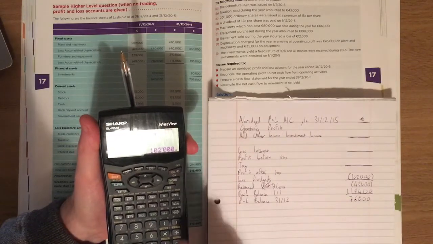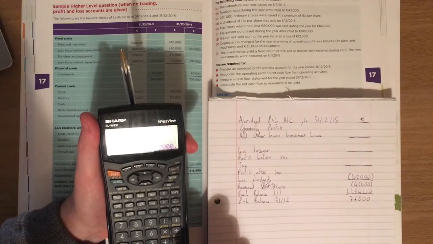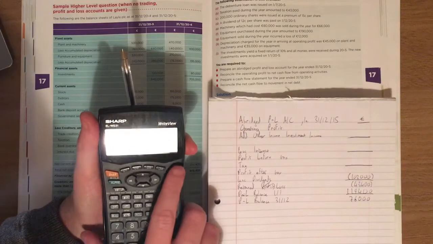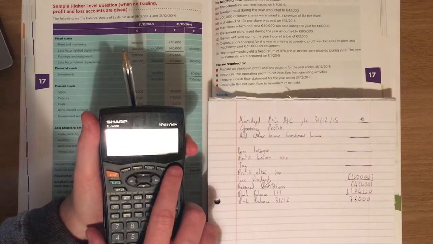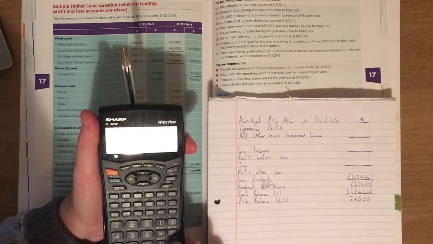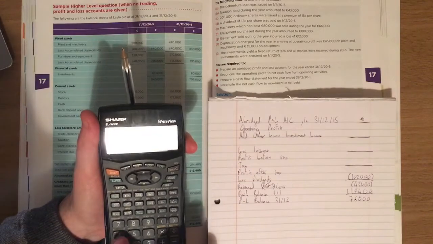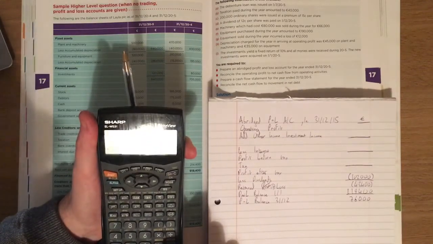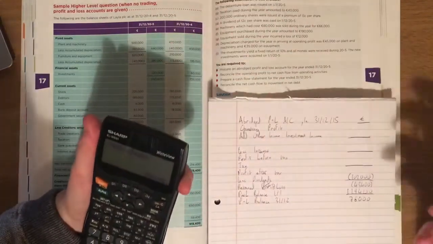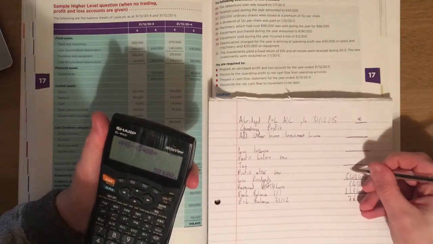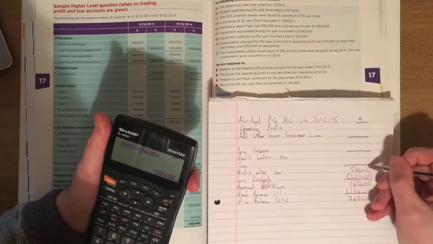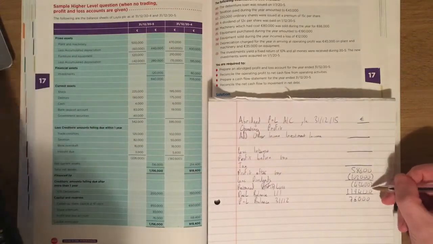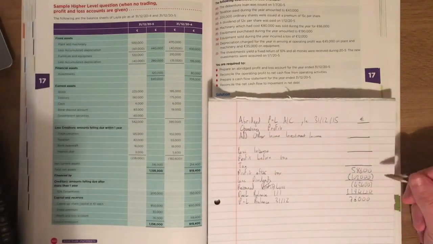So it's the minus 43,000 plus the 102,000. So 58,600 must have been my profit after tax. 58,600 take away the 102 is the minus 43,400 that I got.